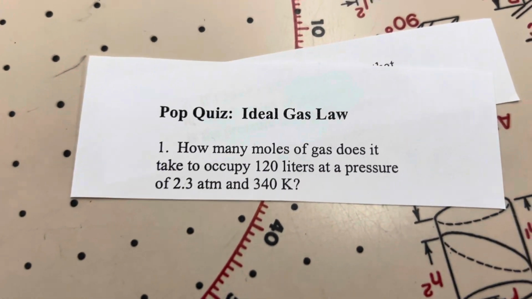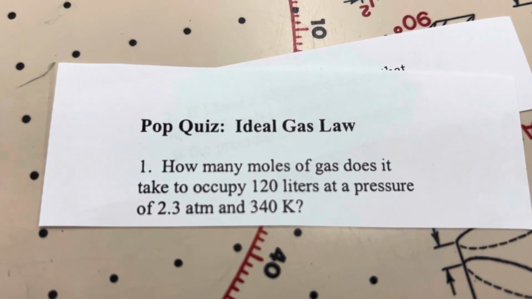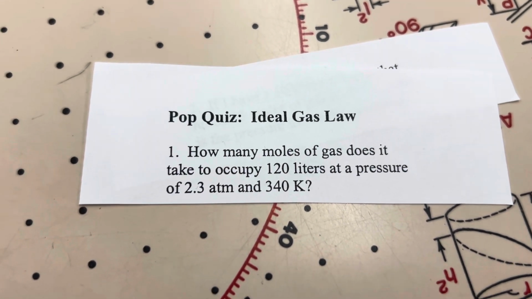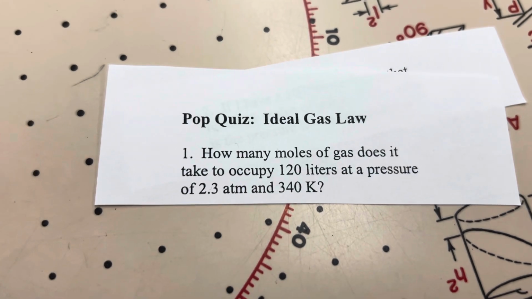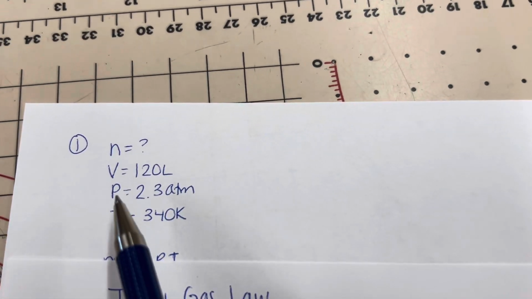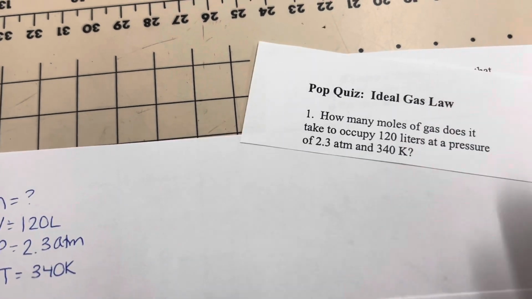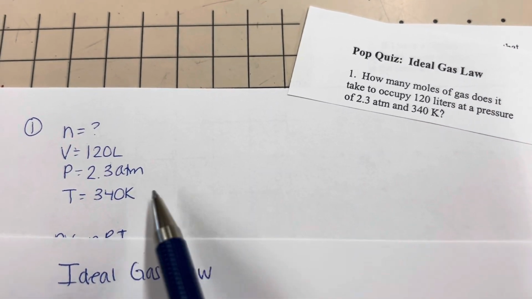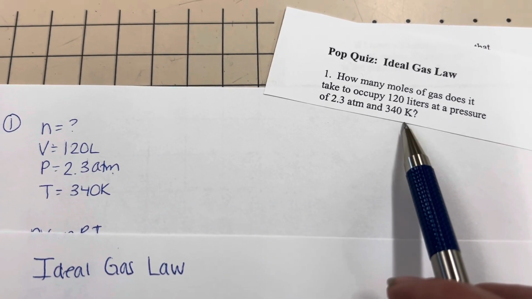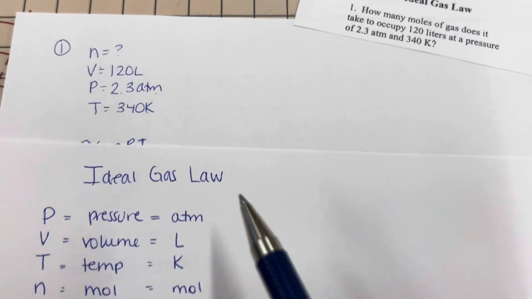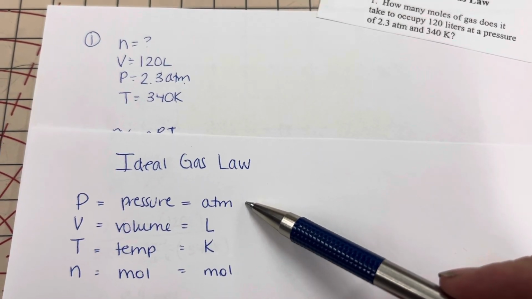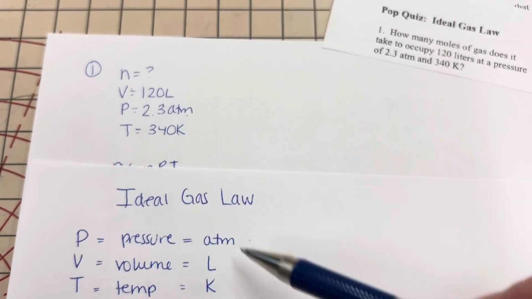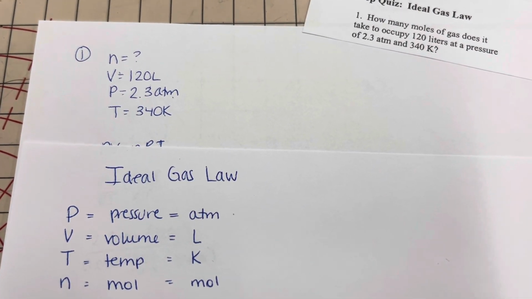Here's my first example. How many moles of gas does it take to occupy 120 liters at a pressure of 2.3 atms and 340 K? So how many moles? That means that I am looking for N. I have 120 liters, which is my volume. I'm at a pressure of 2.3 atms, and my temperature is 340 K. It's really important that my pressure units are in ATM, my volume in liters, and my temperature in Kelvin. Since they all match up, I don't have to do any conversions in this example.